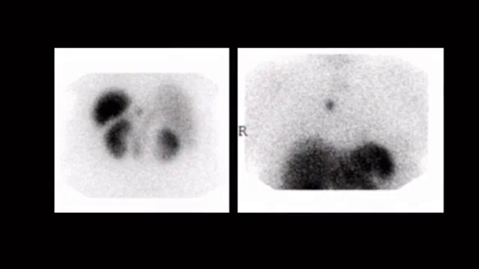So another example, same general idea, is this. What kind of scan is that? Now, that's always the first question. What kind of scan is it? So don't see bones.